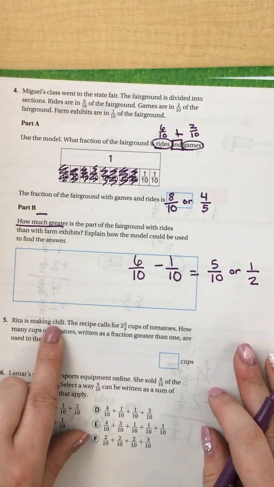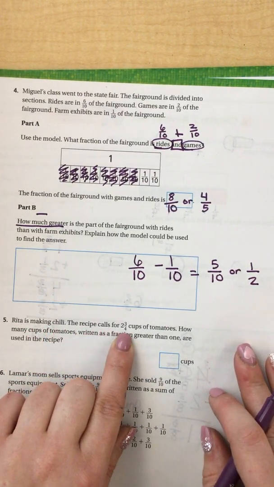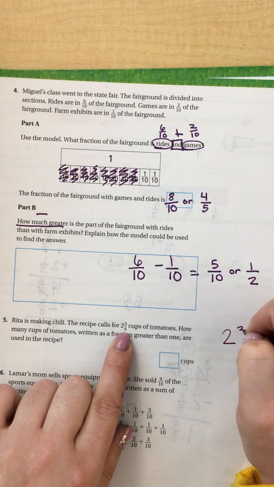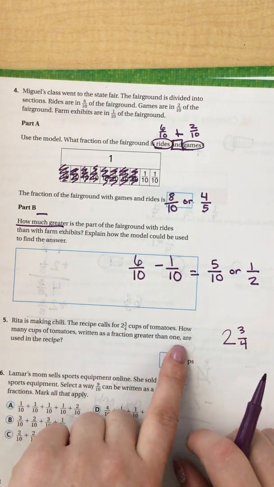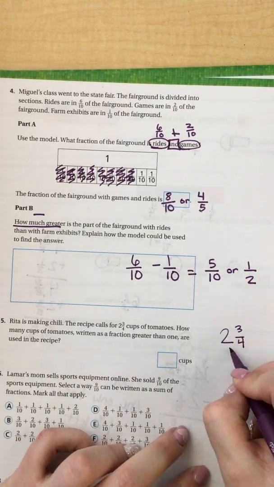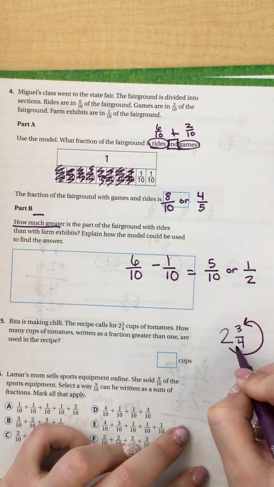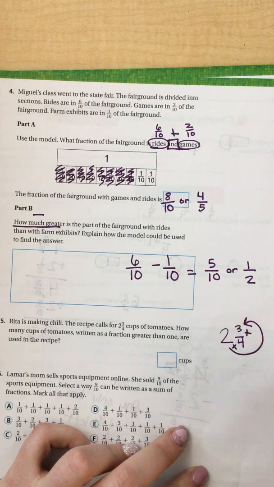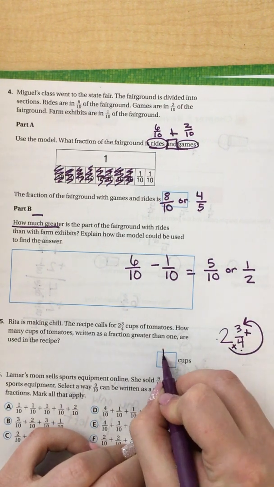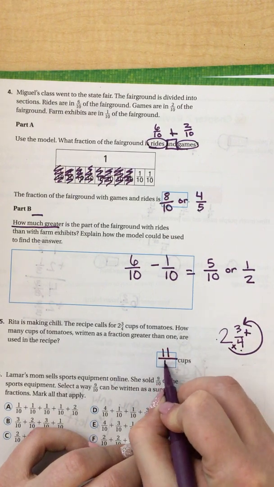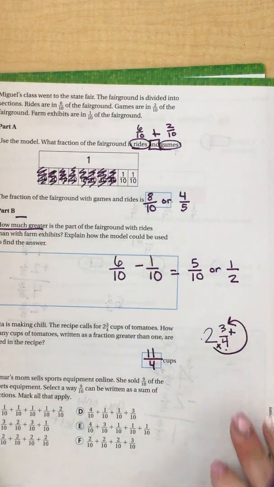All right, Rita is making chili. The recipe calls for 2 3/4 cups of tomatoes. How many cups, written as a fraction greater than 1, are used in the recipe? So we go around the world: multiply, then add. 2 times 4 is 8, plus 3 is 11, and my denominator stays the same.